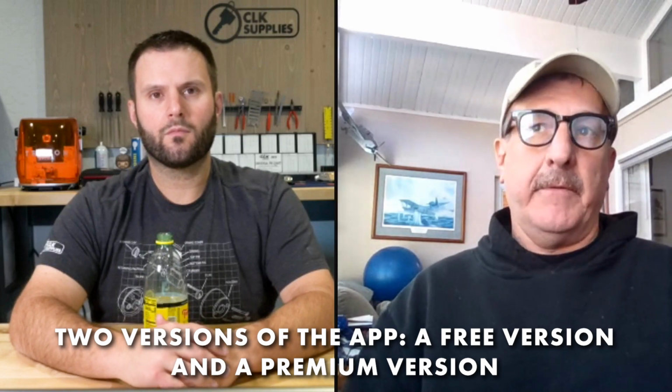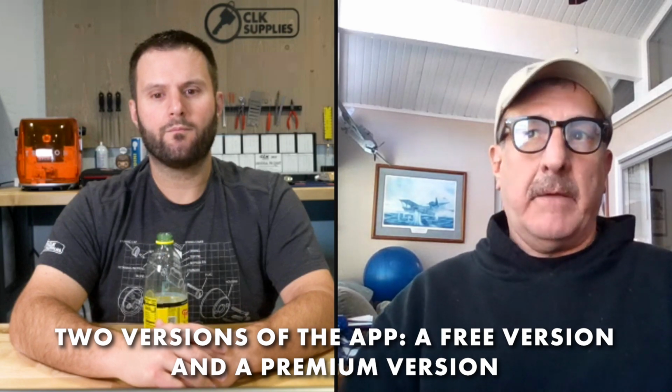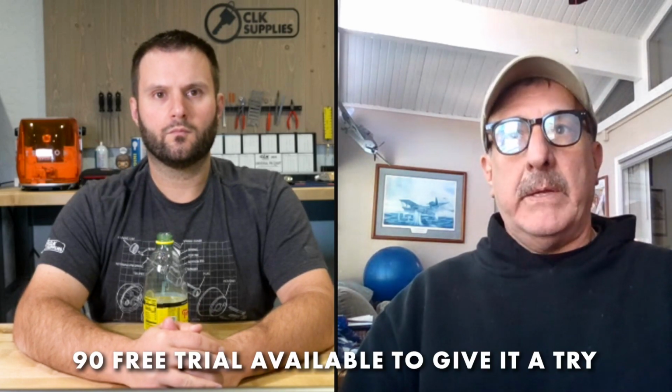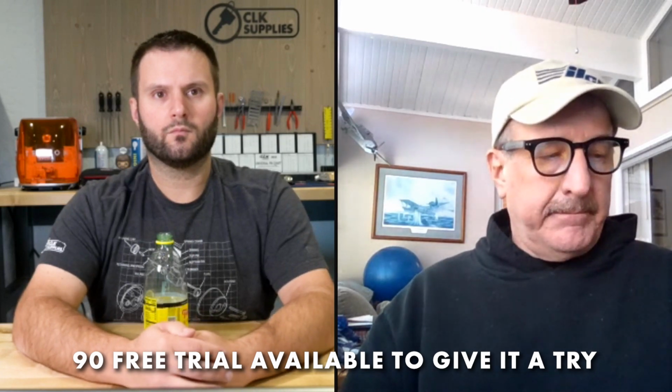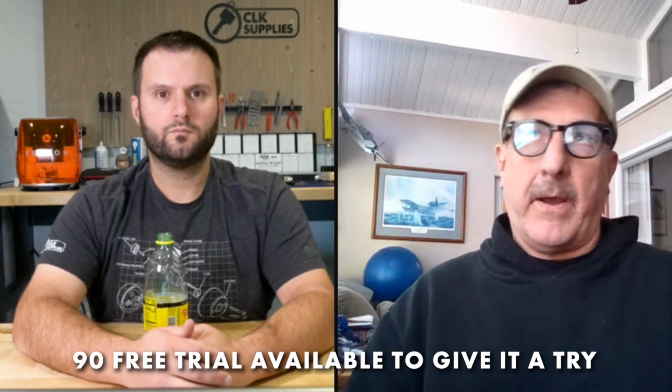There are two versions of the app. There's a free version that just scrapes the surface and gives you a bit of information. There's a premium level that goes far into the nooks and crannies and the tips and hints and all of that, videos of the car programming procedure. And I think that's where we'd like to see most. And we do offer a 90-day free trial on the premium, which is $120 a year if you had to pay for it over time.